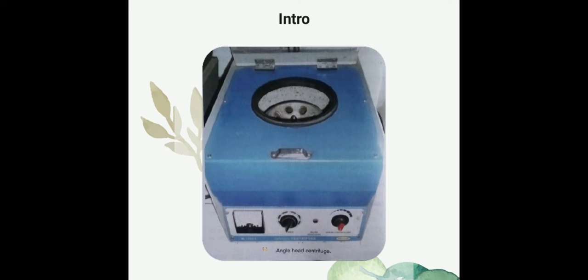In the case of swing out head centrifuge, the tubes are in a vertical position when the centrifuge is at rest, and assume a horizontal position when the centrifuge is operating. A speed of more than 500 rpm is generally not practical in the case of swing out head type centrifuge due to the excess heat developed by the friction of the tubes with air.